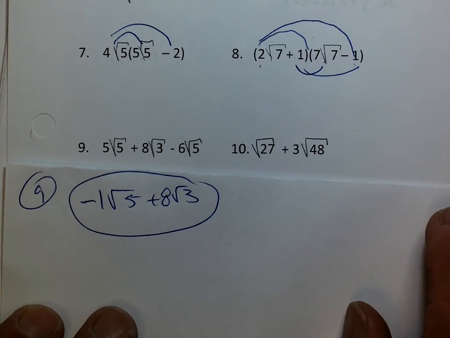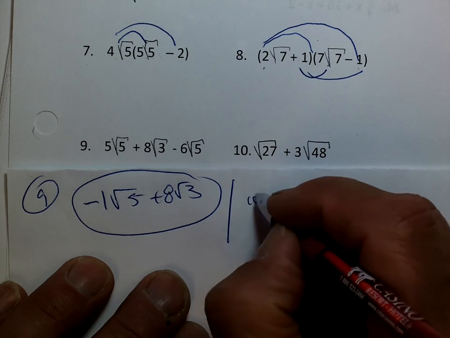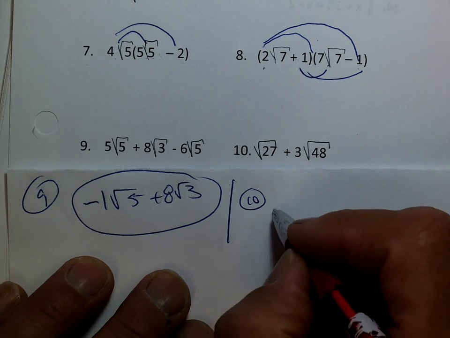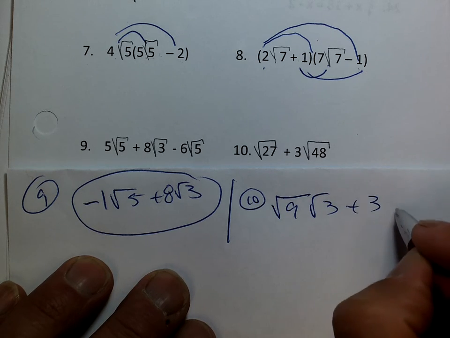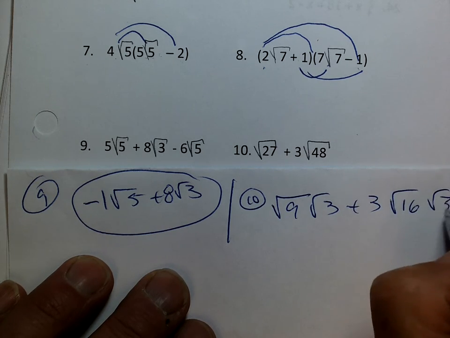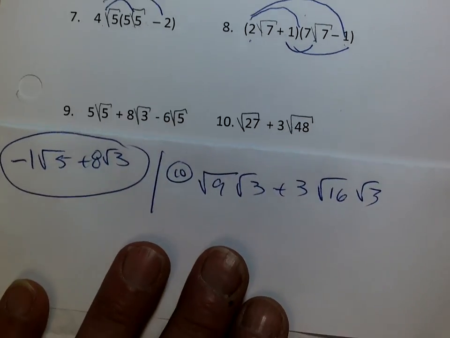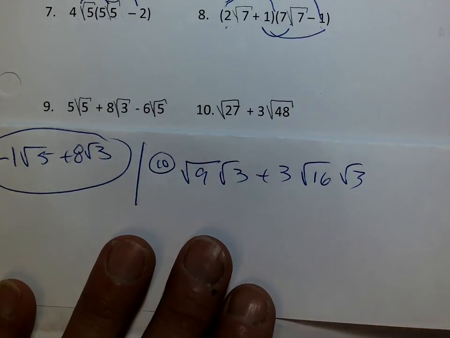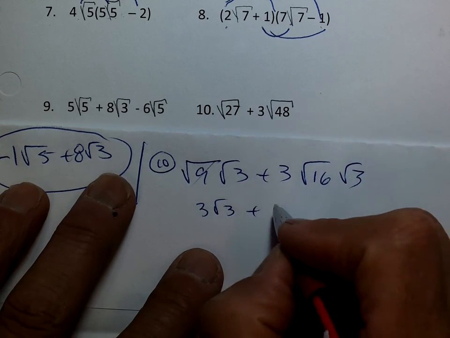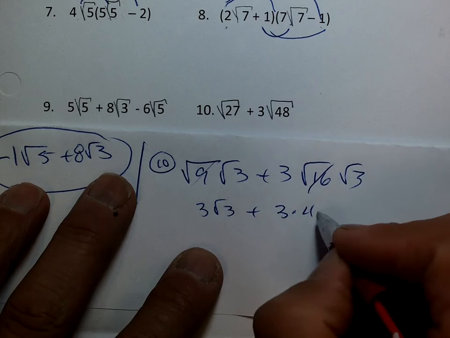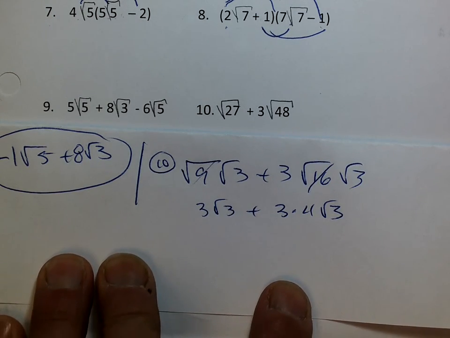Number 10 at first doesn't look like you can add them together, but maybe if you break it down, you could. 27 is the same thing as 9 times 3. 48, believe it or not, is 16 times 3, okay? This becomes 3 square roots of 3 plus 3 times 4 square roots of 3, because the square root of 16 is 4.